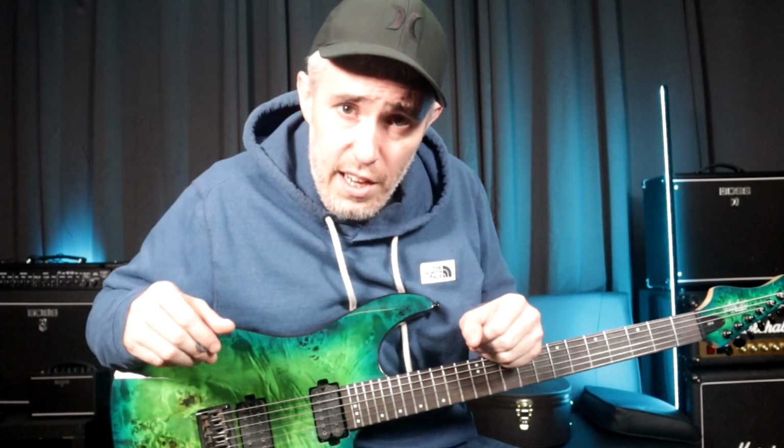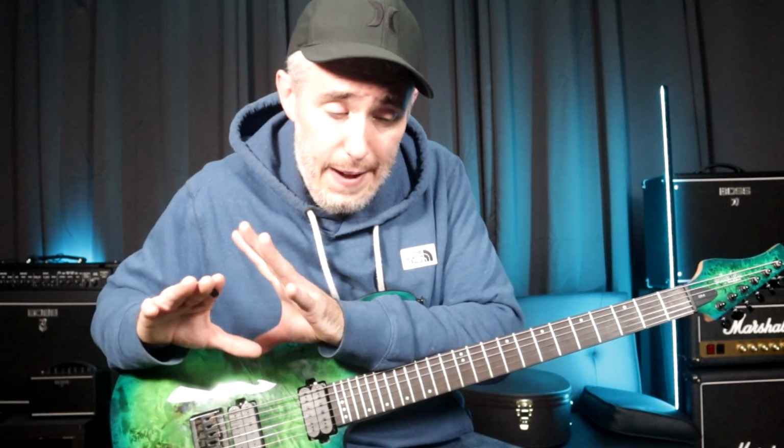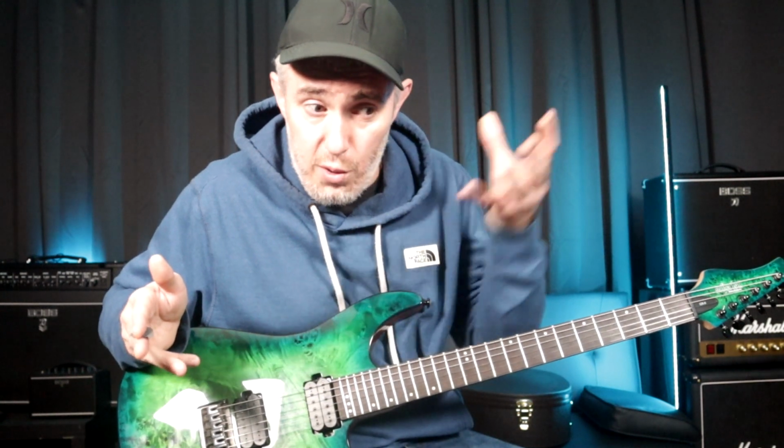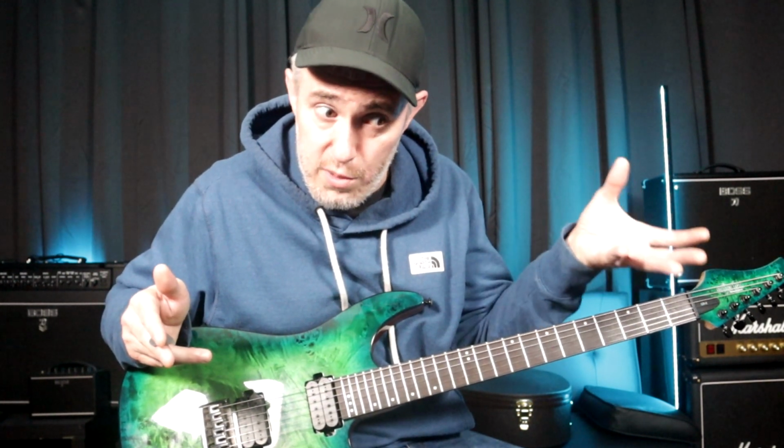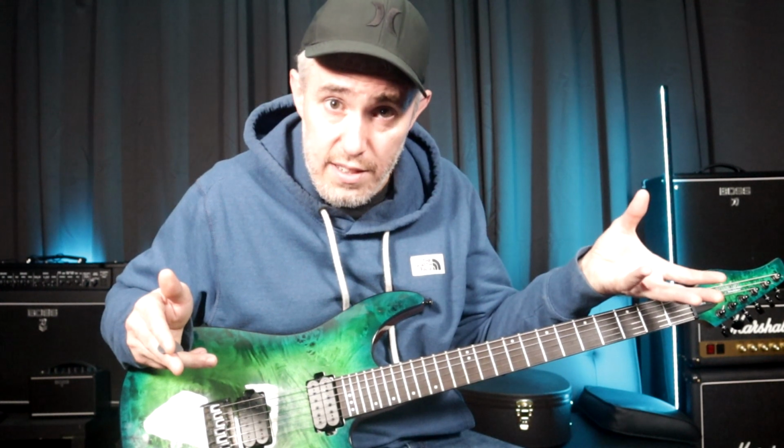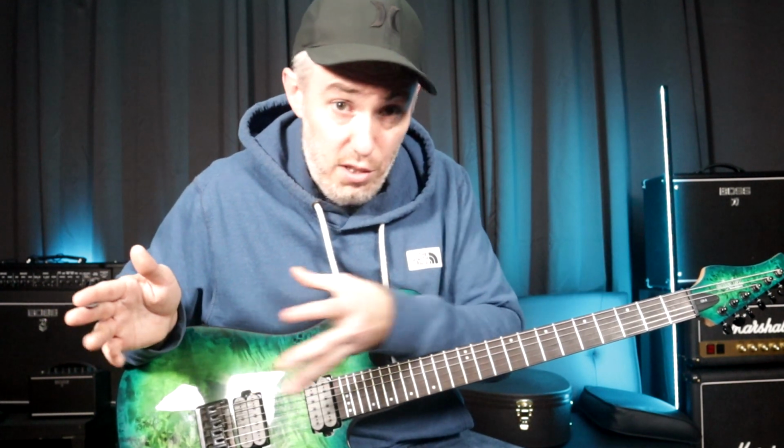Alright, so I'm going to stop here for today. I was going to get more into what specifically I was playing for the leads, but I don't want to detract too much from the main point of this lesson. The main point of this lesson is to focus on the rhythm section, because the rhythm section is the driver of the bus. It's not the lead guitar player, it's the rhythm section.